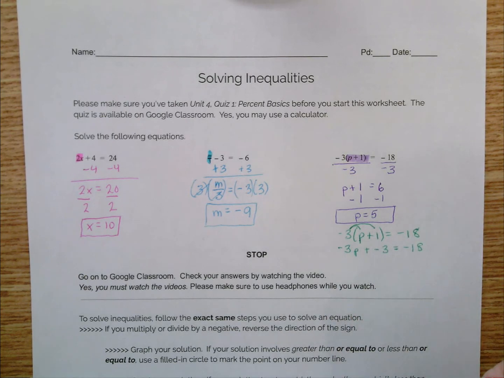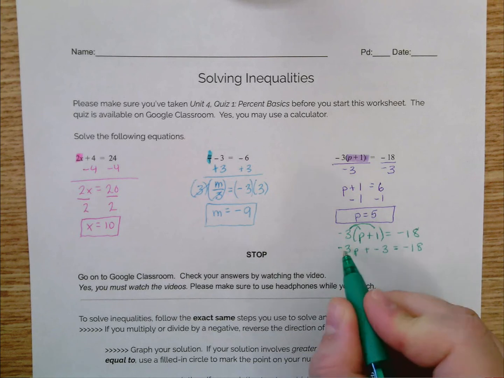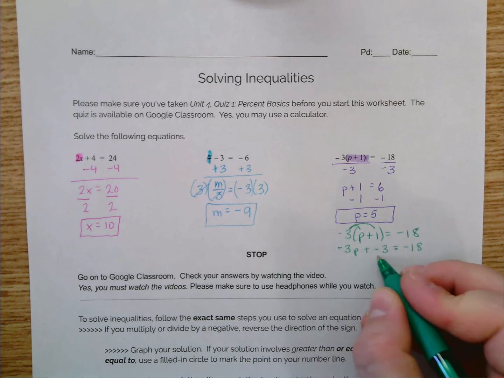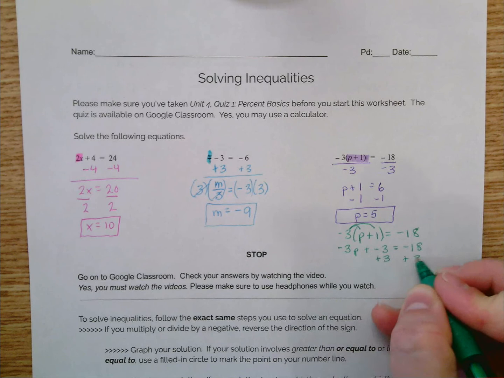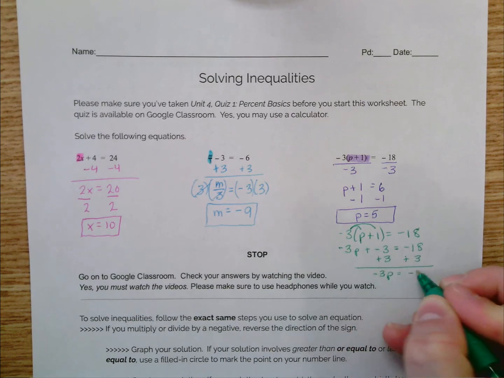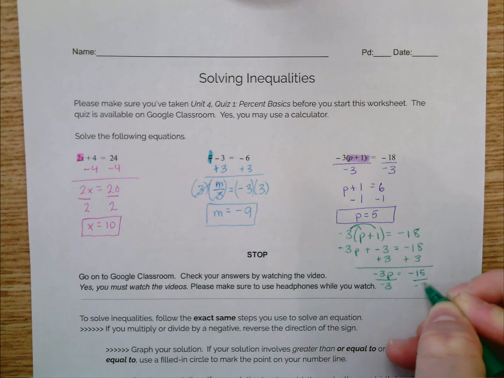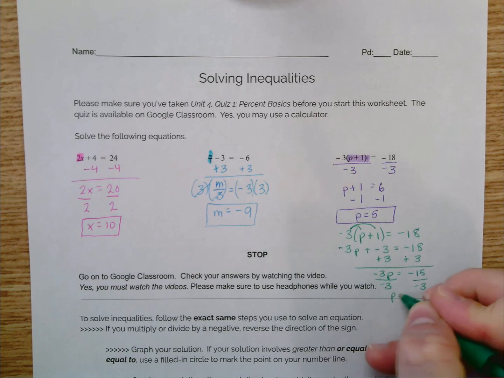And then I know the steps I would have needed to follow to solve that. I can't touch the negative 3p until this minus 3 is away, so I'll add 3 to both sides. That leaves me with negative 3p on the left and negative 15 on the right. And to finish solving, I'll divide both sides by negative 3, ending up once again with p equals 5.